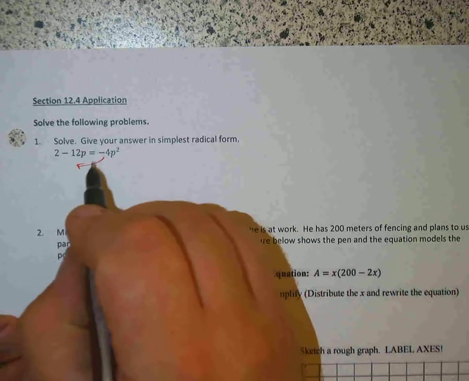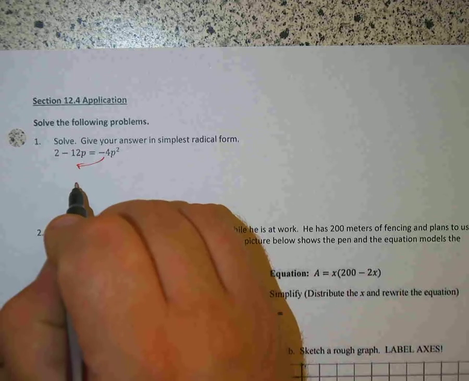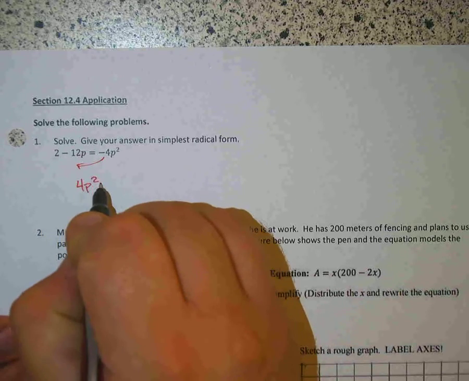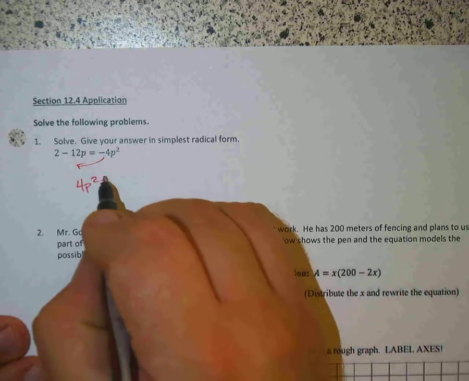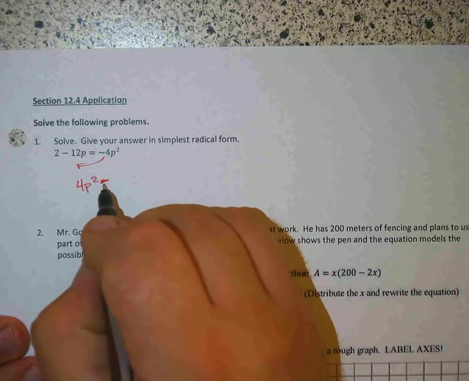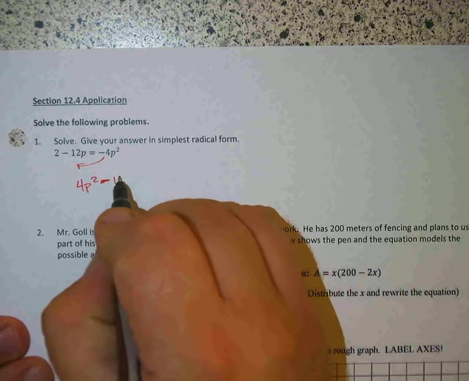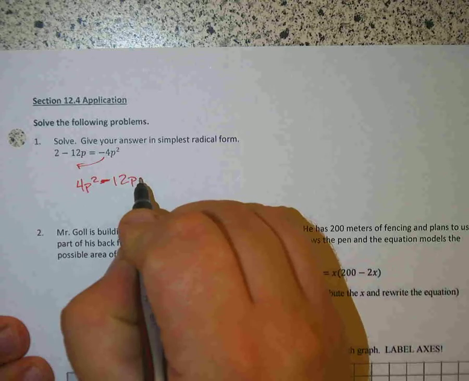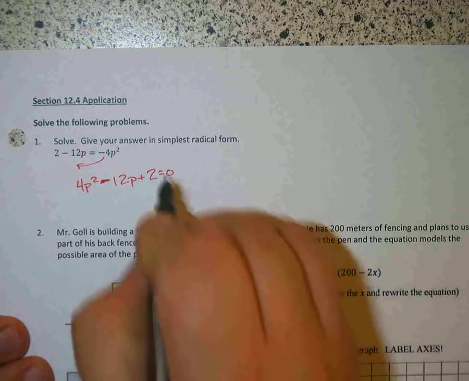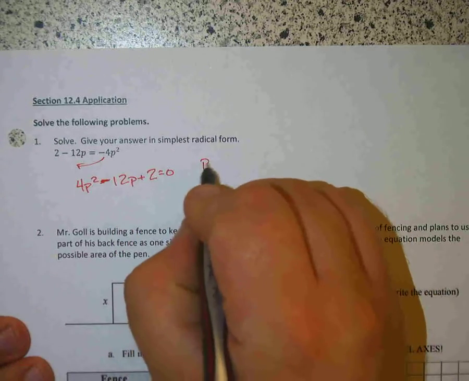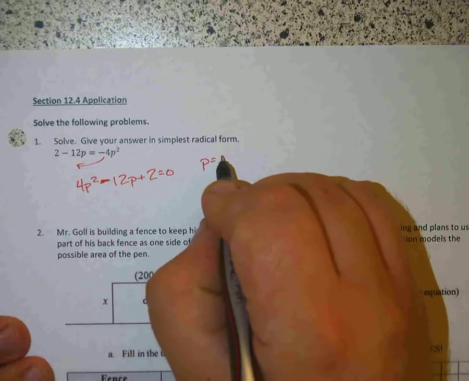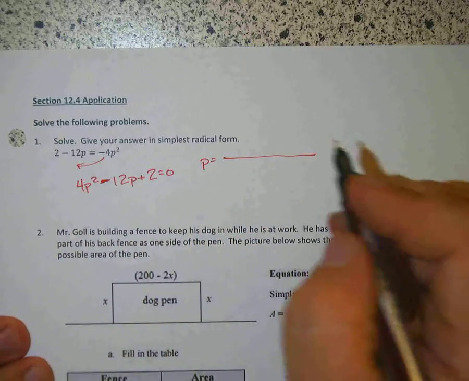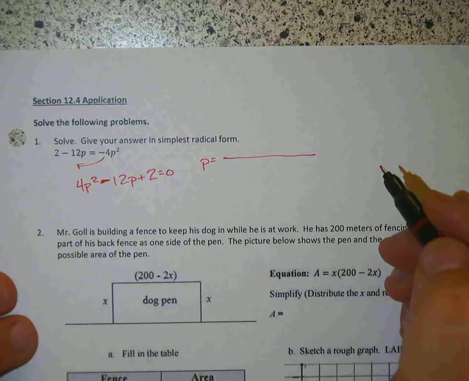The first thing I'm going to do on this problem is move the 4p squared over. So I have 4p squared equals, I'm going to write the negative 12p. I didn't mean to write equals. So we'll go minus 12p plus 2 equals 0. I'm going to use that nifty pop goes the weasel, or should I say quadratic formula.